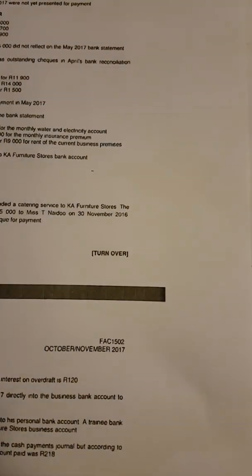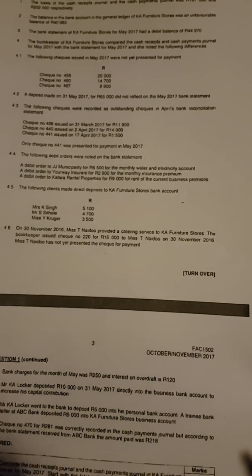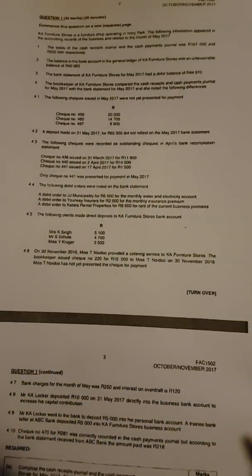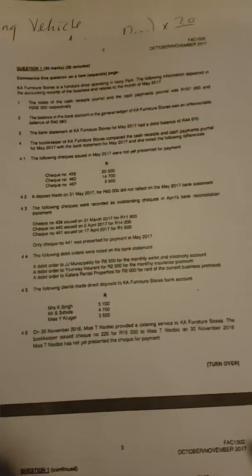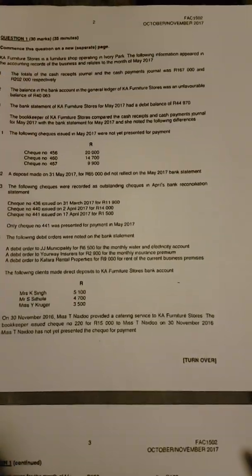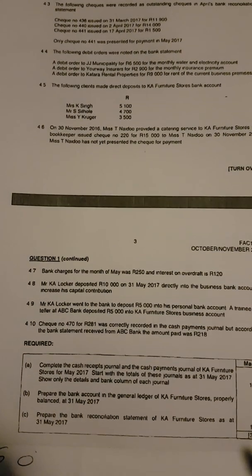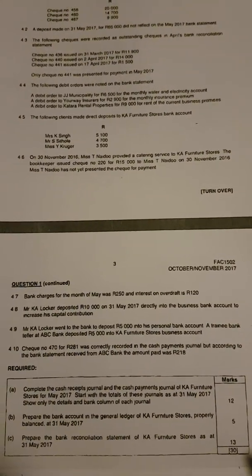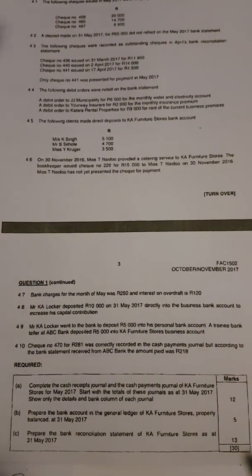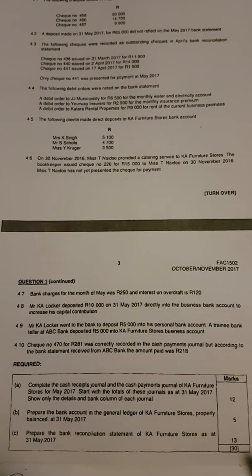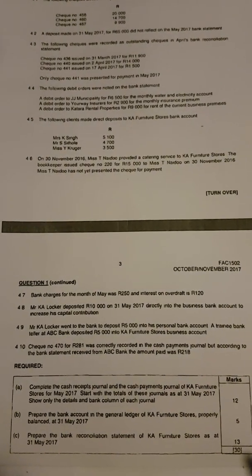Okay guys, let's do October-November question 1. It's about bank reconciliation. Okay, so we have question A, B and C. Question A is asking us to complete the cash receipt journal and the cash payment journal.